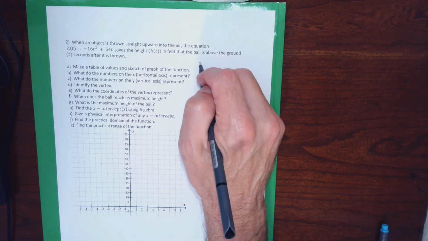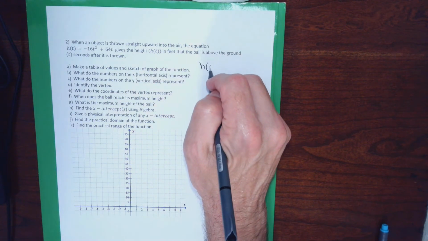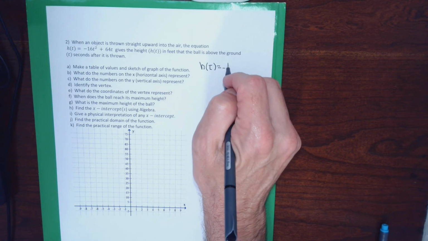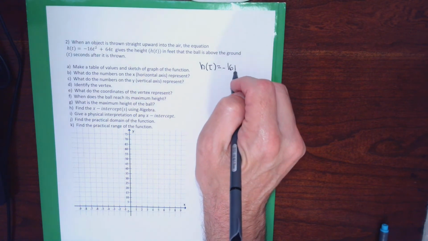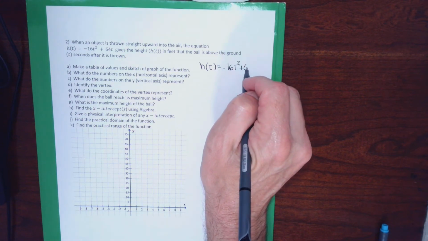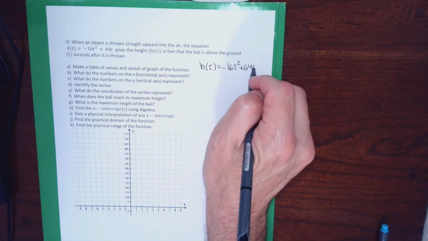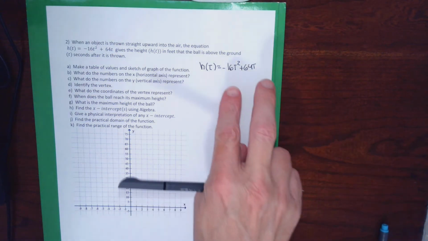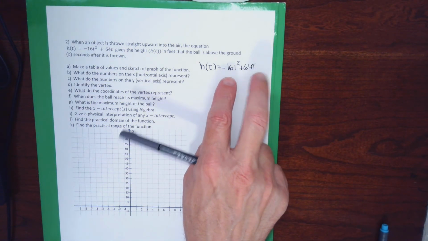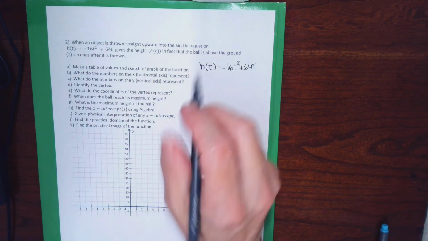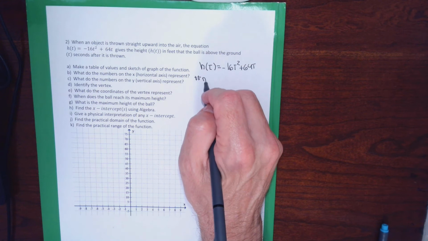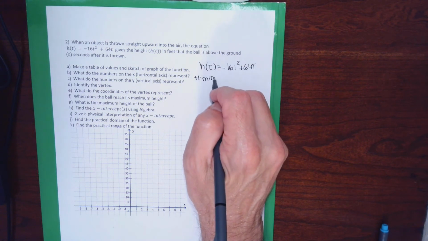So I'm going to graph the function h of t equals negative 16t squared plus 64t. I don't have x's here, but that's not going to make me stumble. What I do have is both a squared and a first power term to the right of the equal sign. That means for the number in the middle of my x column, I have to use the negative b over 2a formula.